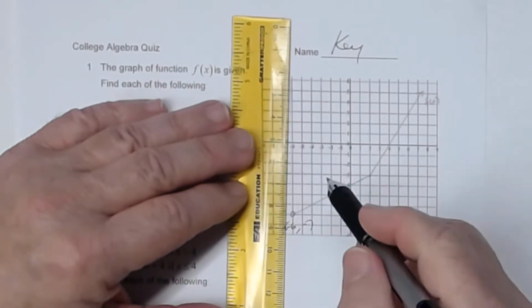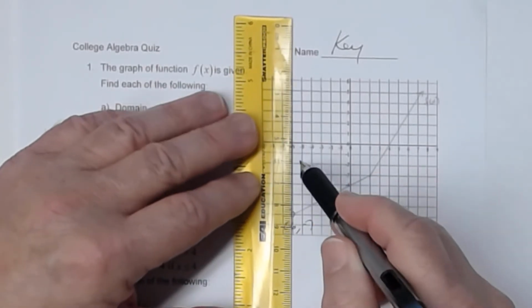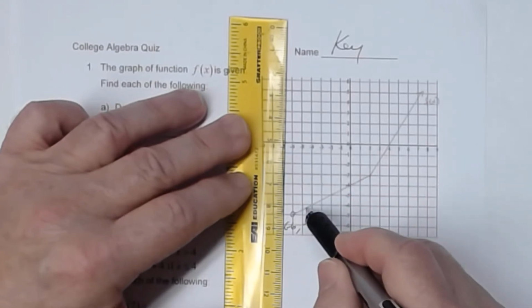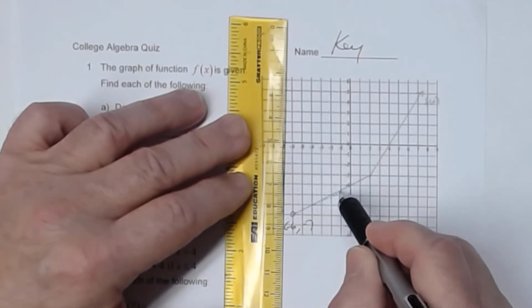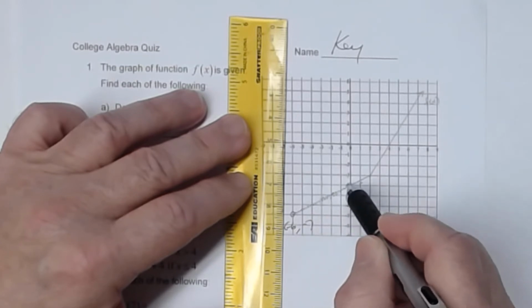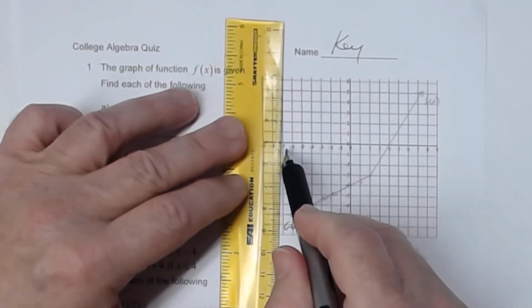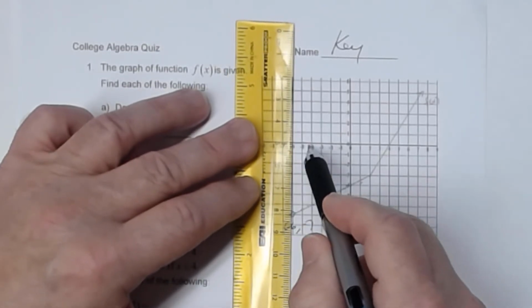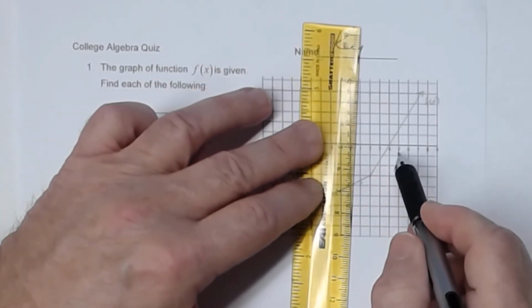So I'm going to go from x equals -6 all the way. If you look at the x-coordinates of every point on this graph, it's going to be from -6 all the way to, and it just keeps on going.